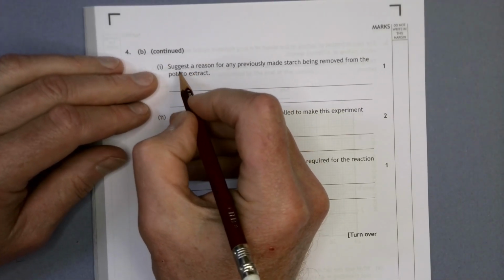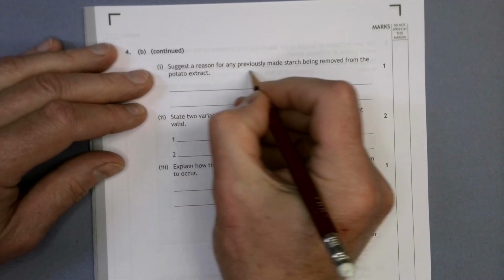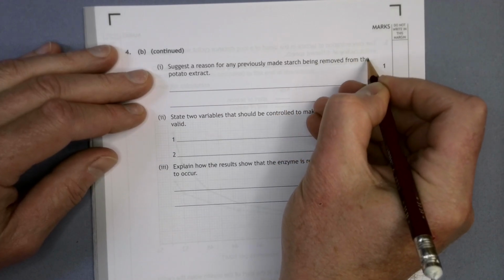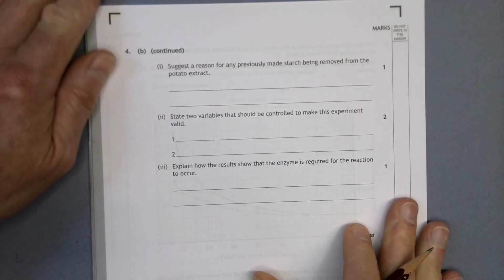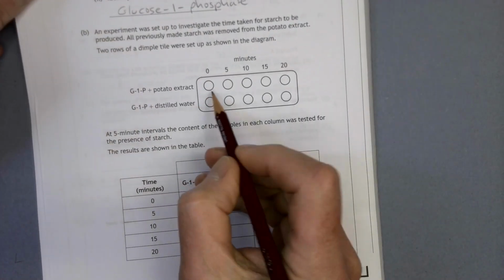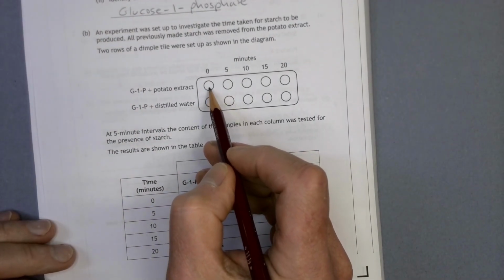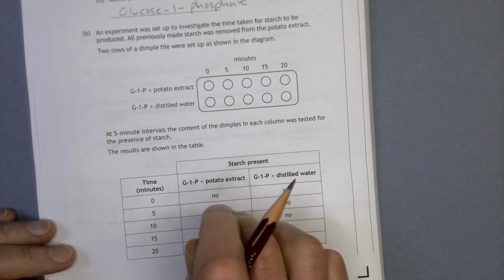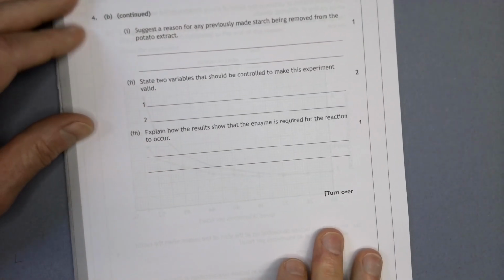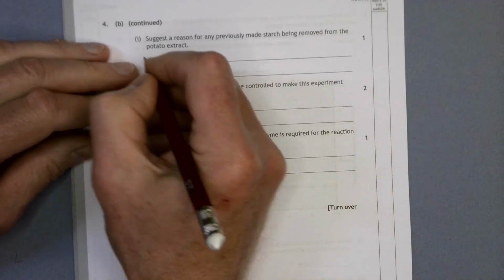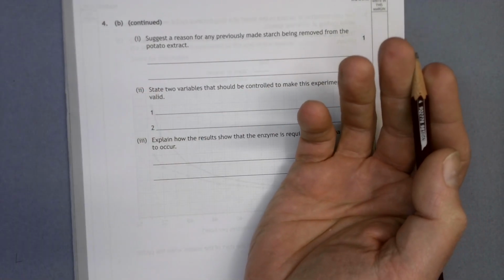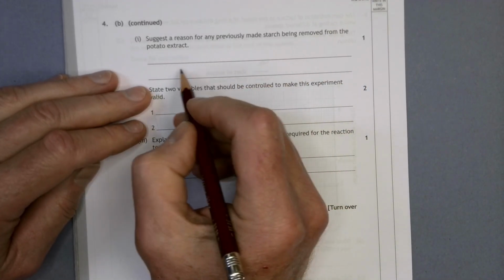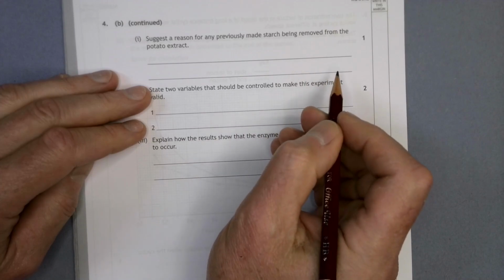Let's see. Suggest a reason. This means explain. Suggest a reason, you must give a reason, for any previously made starch being removed from the potato extract. Well, obviously, if we had some previously made starch, we'd get it at time 0, and this is a presence or absence experiment, so we need to make sure that there's no starch present in the starting reaction. So the experimental design requires no starch to be present at the start of the experiment, or that only starch made during the experiment is measured.